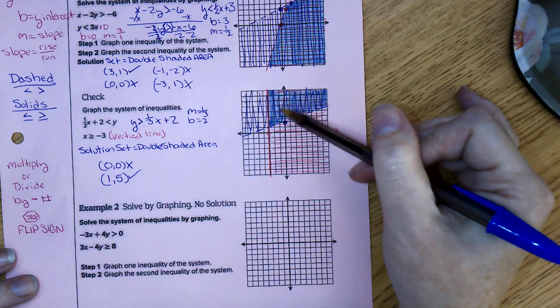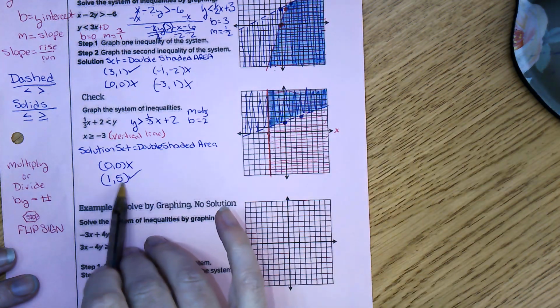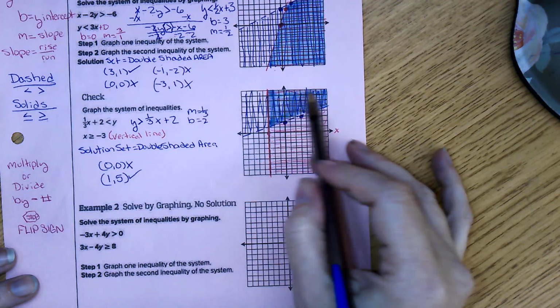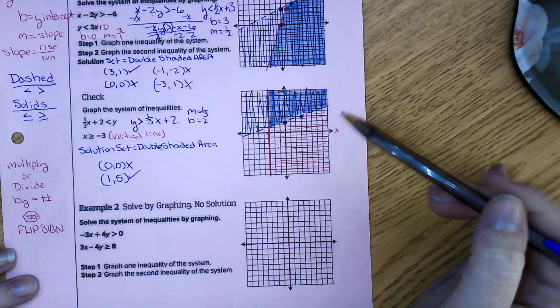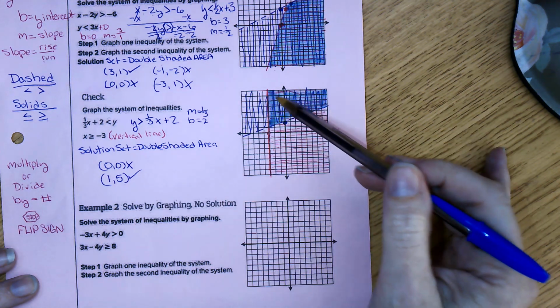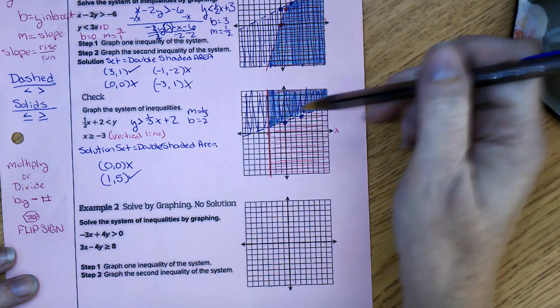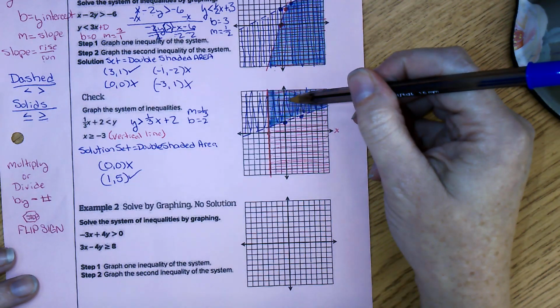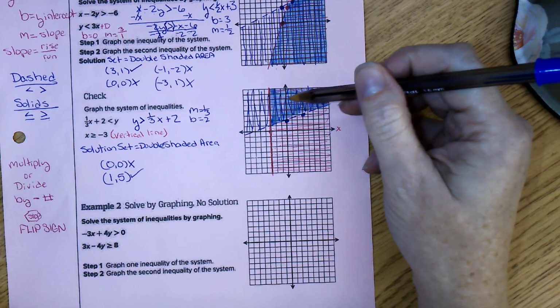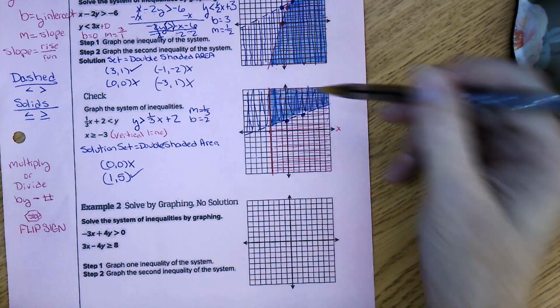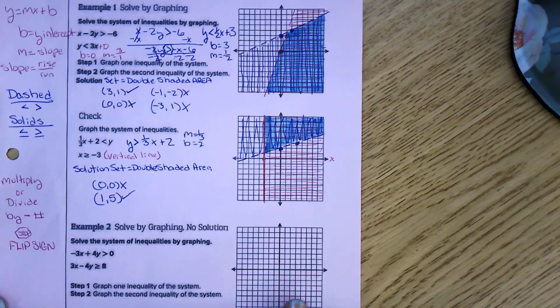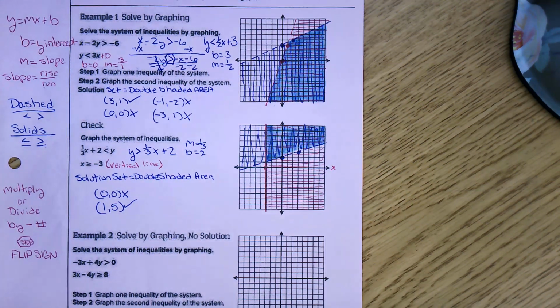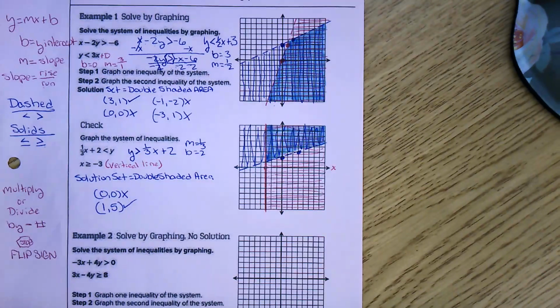Any of the points that are in here in an XY fashion is part of your solution set, okay? One of them is going to ask you to type in, and you're just going to pick a point. You're going to go, okay, I pick that point where the double shading is. Okay, well, what's the address of that point in XY fashion? Okay, that's all it's asking for. So we've done it twice where we have a solution set where we have that double shaded area.